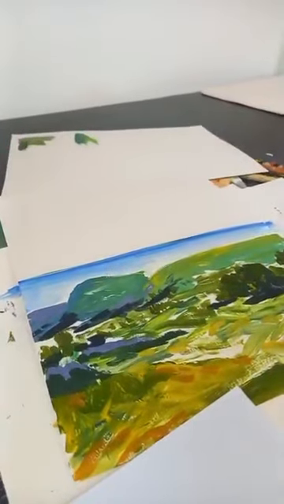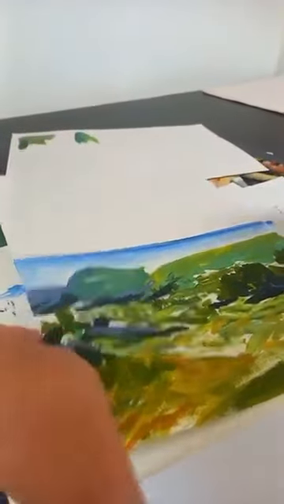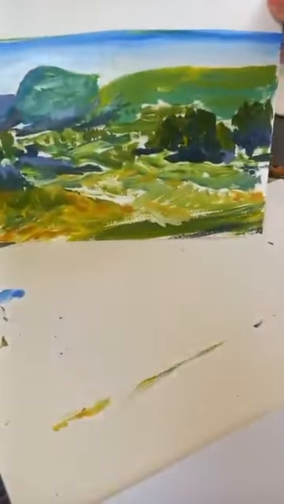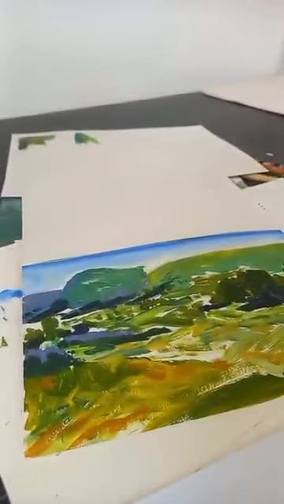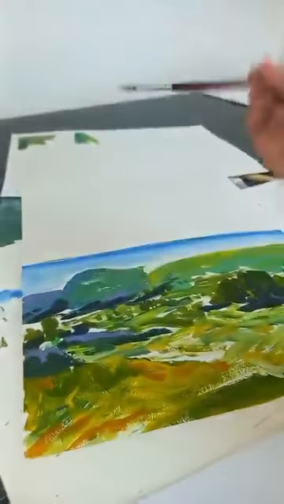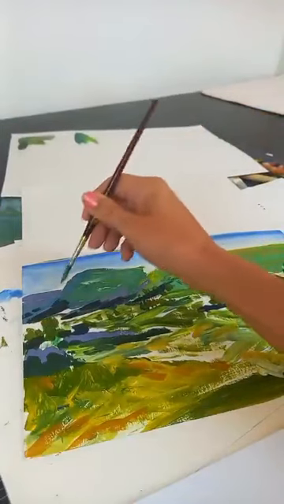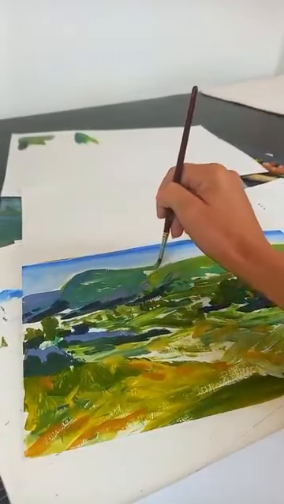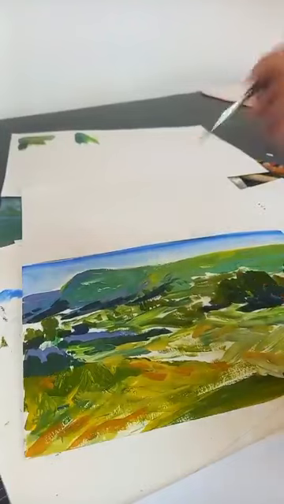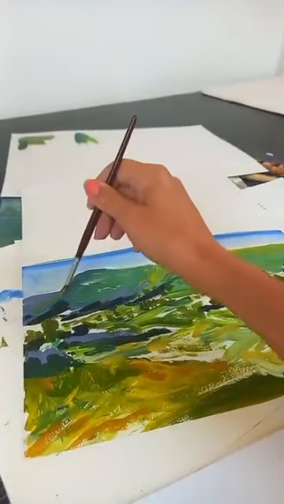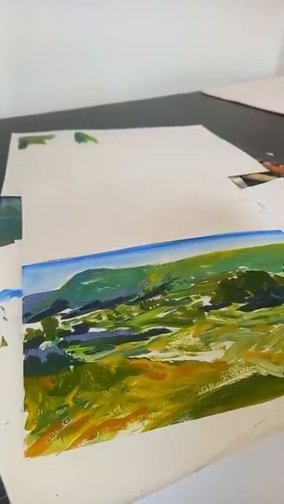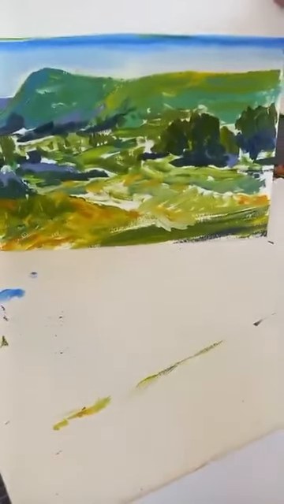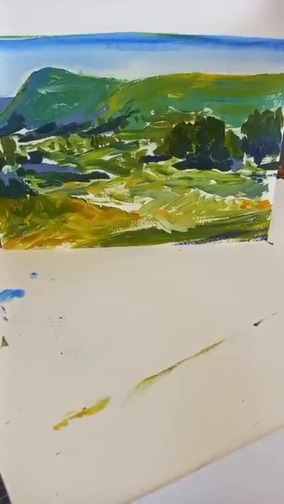Okay, so remember, this is just my blocking in stage, so I would obviously enhance this with more detail. I've just noticed that this middle mountain is way off. Let's just improve that a little bit. Just missed out a huge chunk of the mountain there. Right, that's better, that'll do. Oh, I'm getting to the stage where I can't let go. Right, so here's the blocking out, the first stage done.